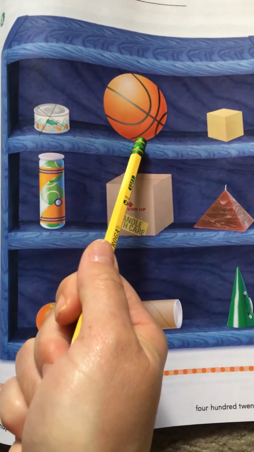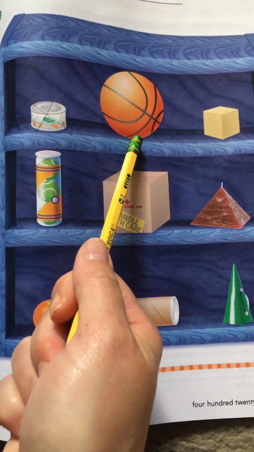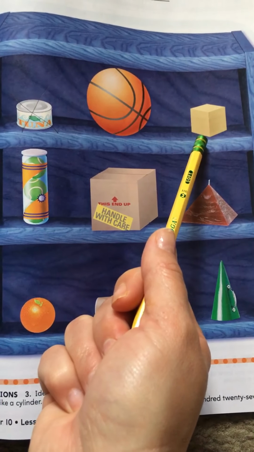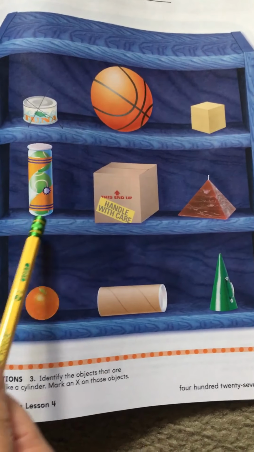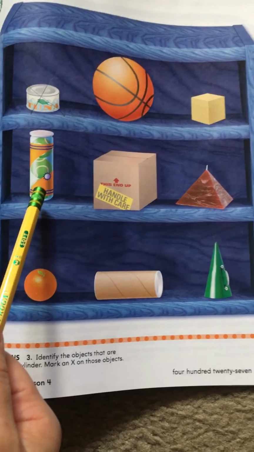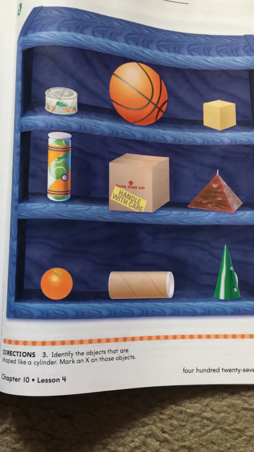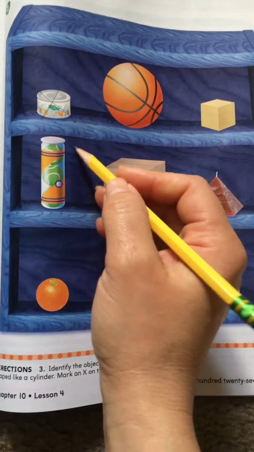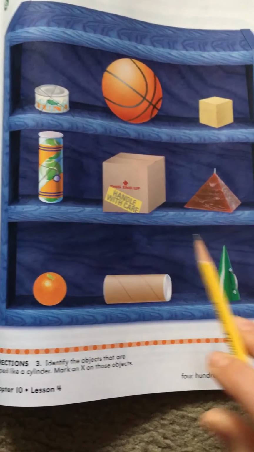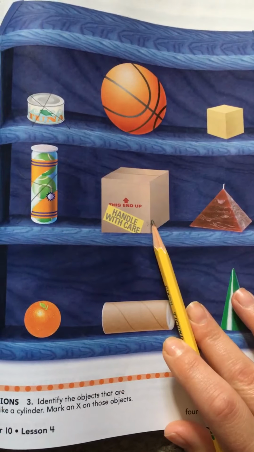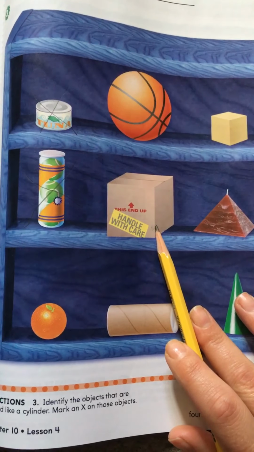What about the basketball? No, that's a sphere. What about our block here? No, that's a cube. So let's go to the second shelf. The container of tennis balls, is that a cylinder? Yes, so we're going to go ahead and put an X over it. And this box, package, what is that? That's a cube, so we're not going to put an X on it.